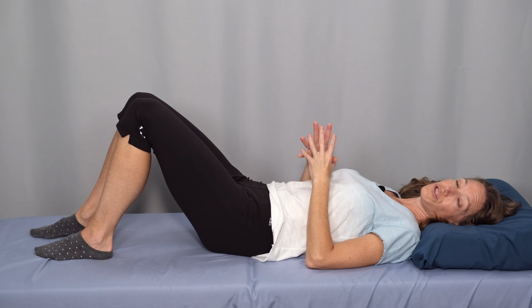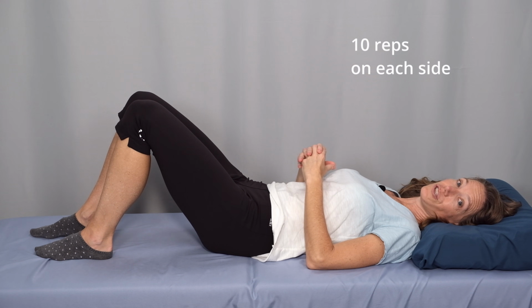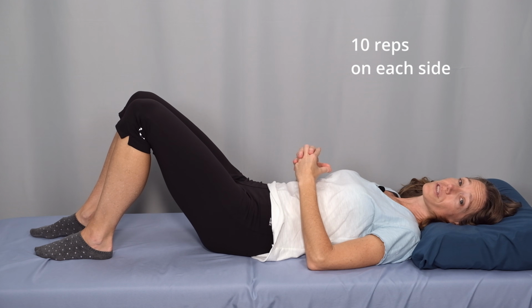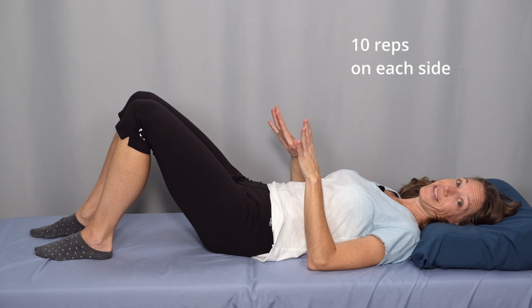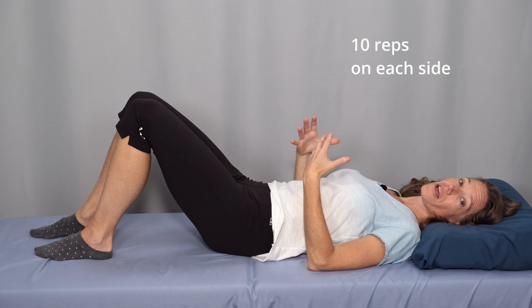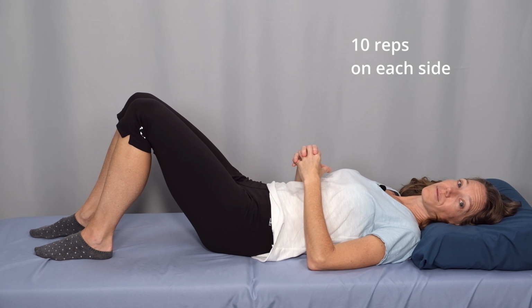Whichever variation you choose, perform 10 on each side, or as many as you feel comfortable starting with. The first time you do this, maybe 1 or 2 is enough. As you get used to it, as you begin to recover, gradually add more repetitions.